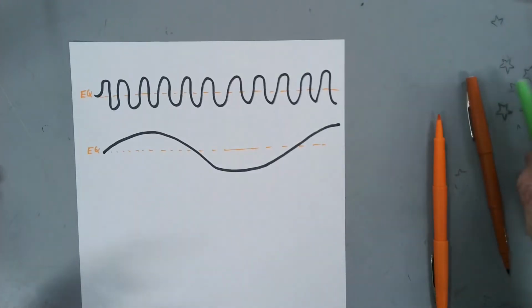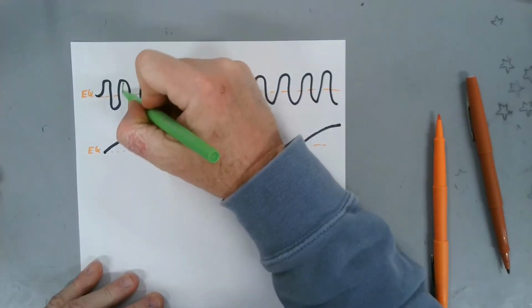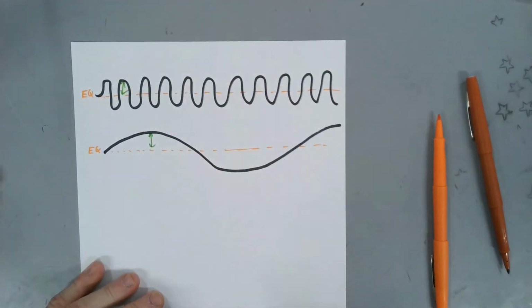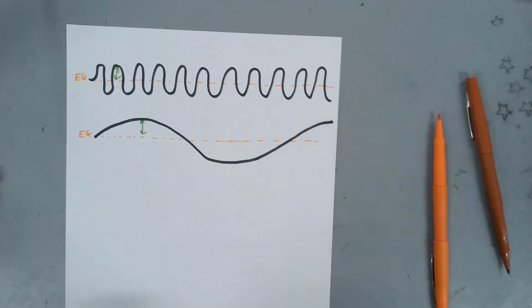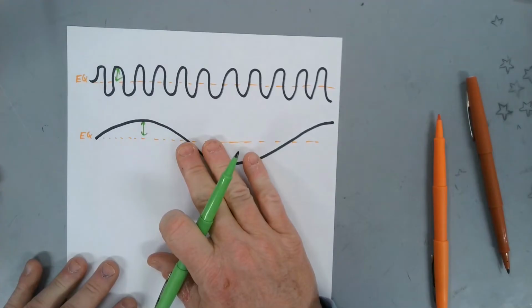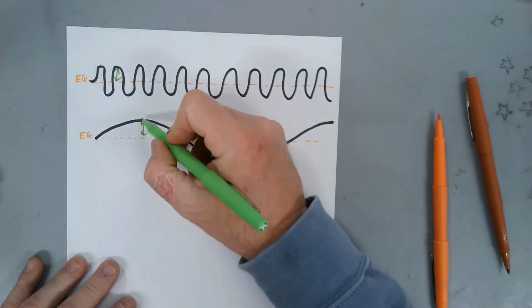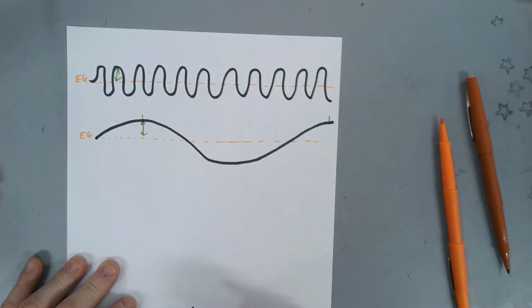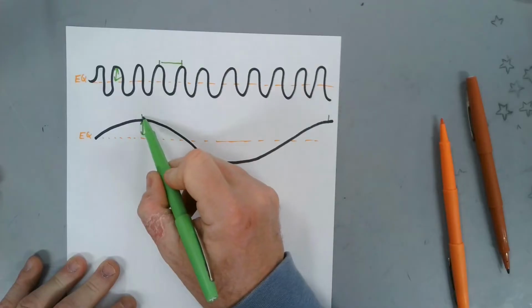So let's examine these two waves. You'll notice they have about the same height. They have about the same amplitude, or they are associated with the same amount of energy. But the wave shape is very different. This one here has a very long wavelength. This one here has a very short wavelength.